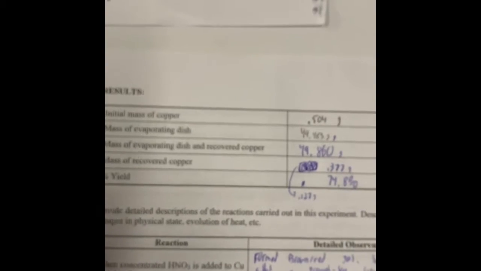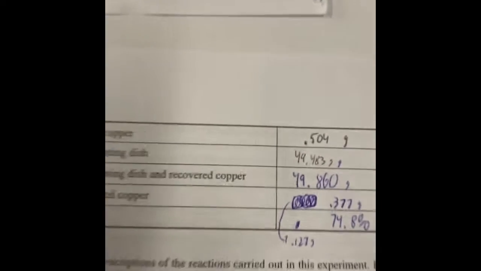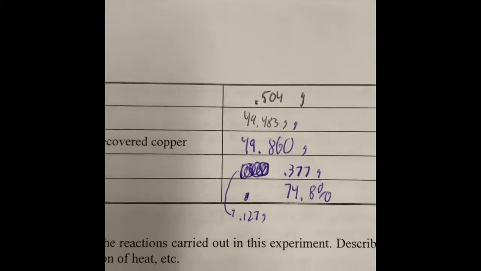Now that all of that is done, we can go to the mathematical side. Using this chart, I initially started with 0.504 grams of copper. The initial mass of my evaporating dish was 49.483 grams.